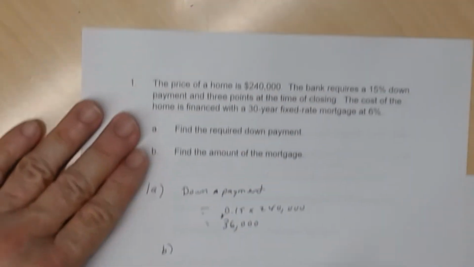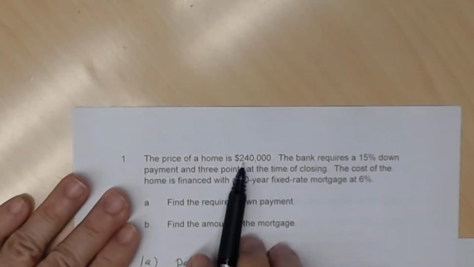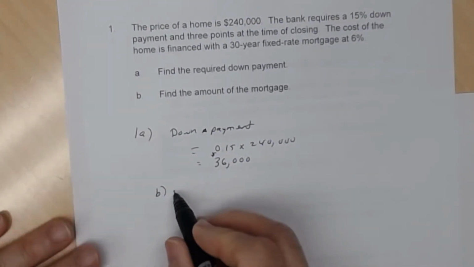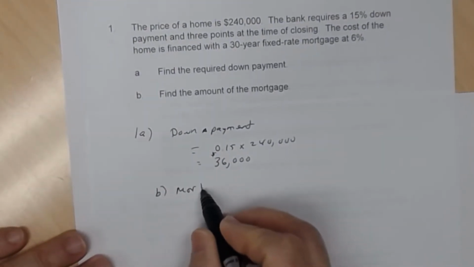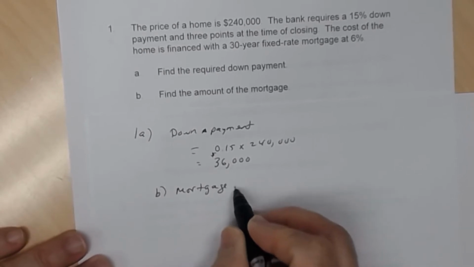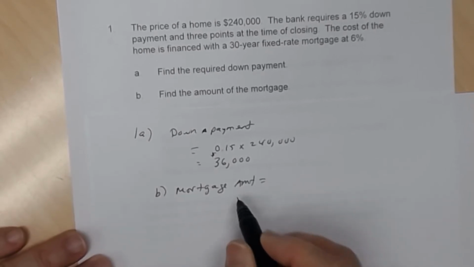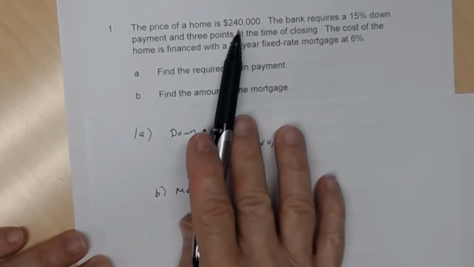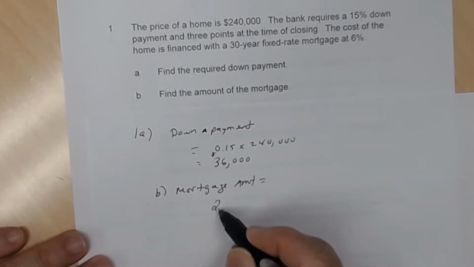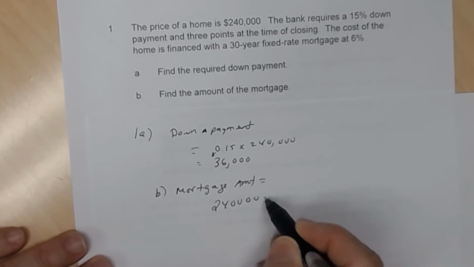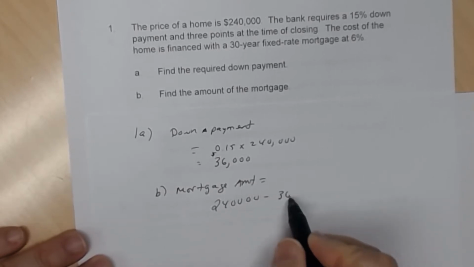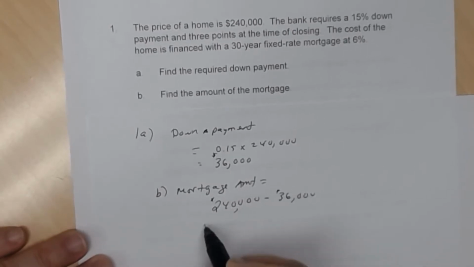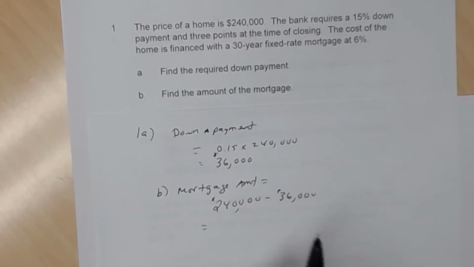So instead of you borrowing $240,000, your mortgage amount will equal the price of the home, which is $240,000, minus your down payment, which is $36,000, right? Okay. And again, show all of this. You must show all of that.